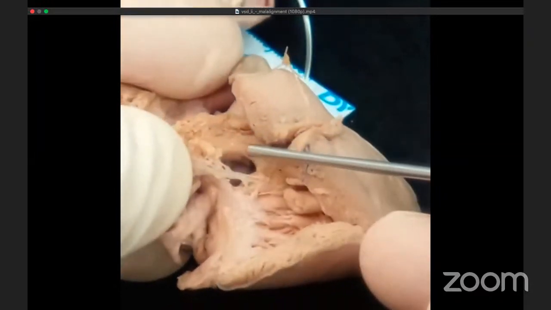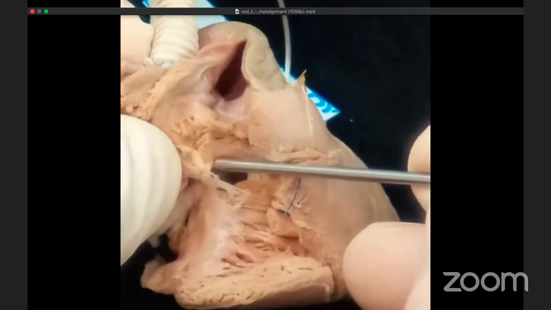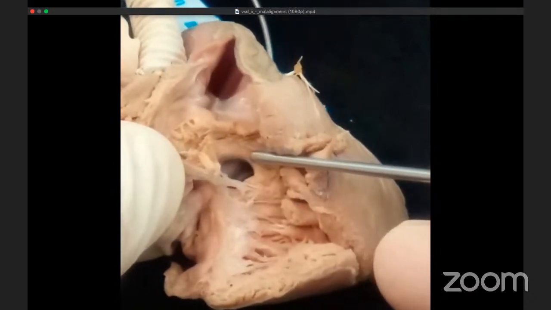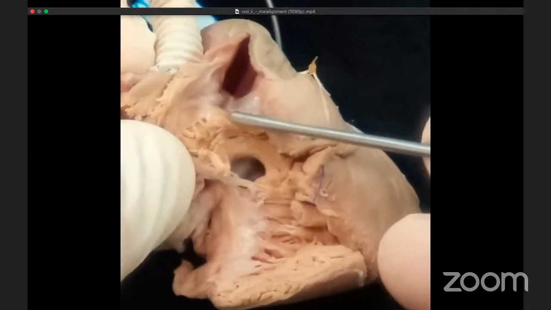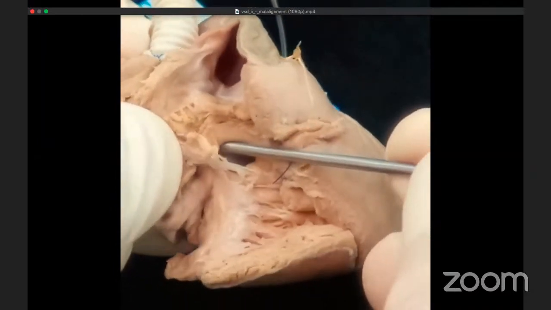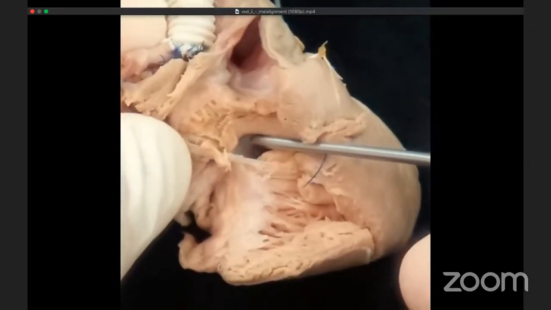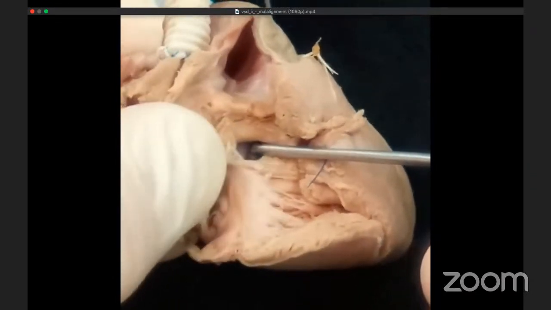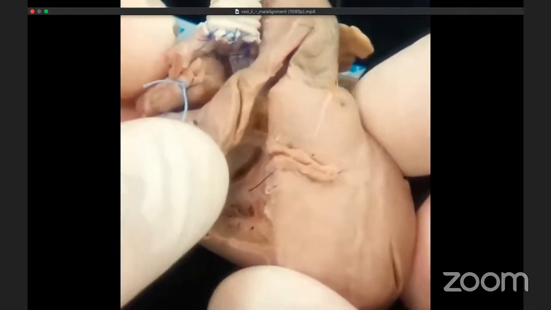If we look at the superior border of the defect, you can just begin to appreciate from this view that the outlet septum, so the structure separating the arterial valves, the pulmonary valve from the aortic valve on the other side, is pushed back into the screen, so it's deviated into the left ventricle, deviated caudally into the left ventricle.